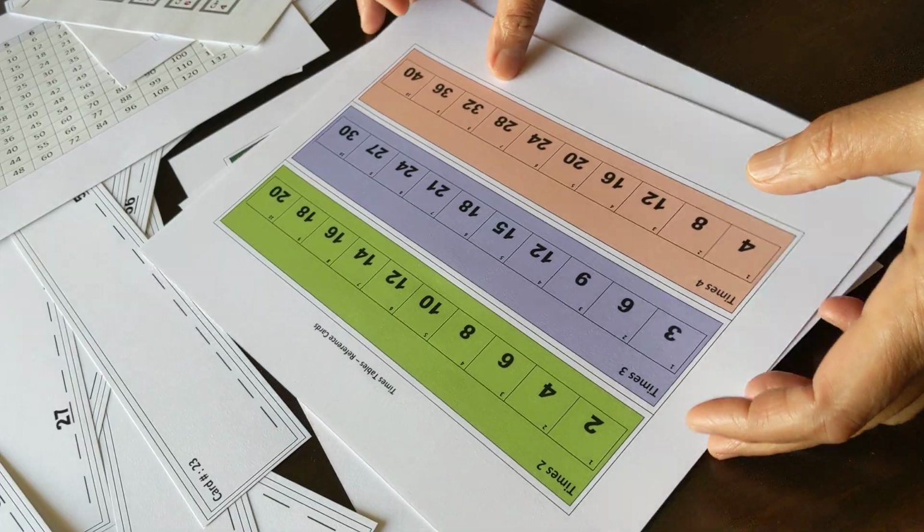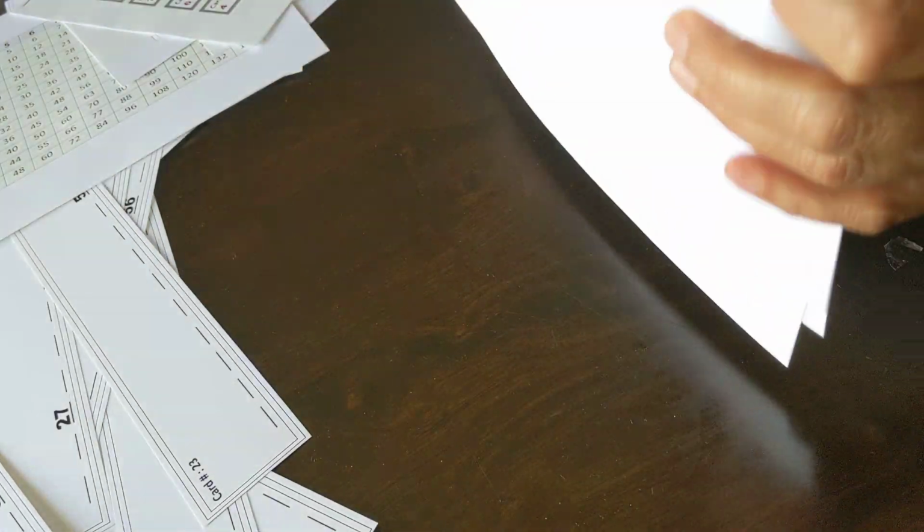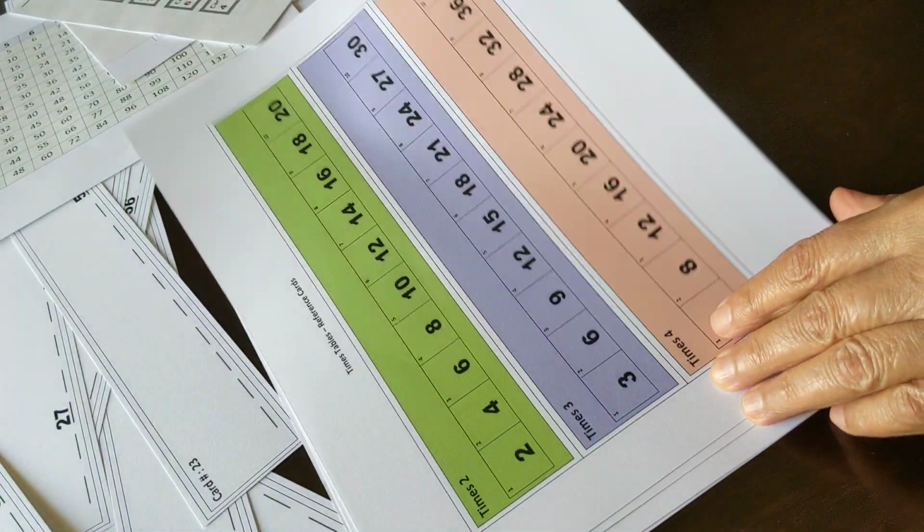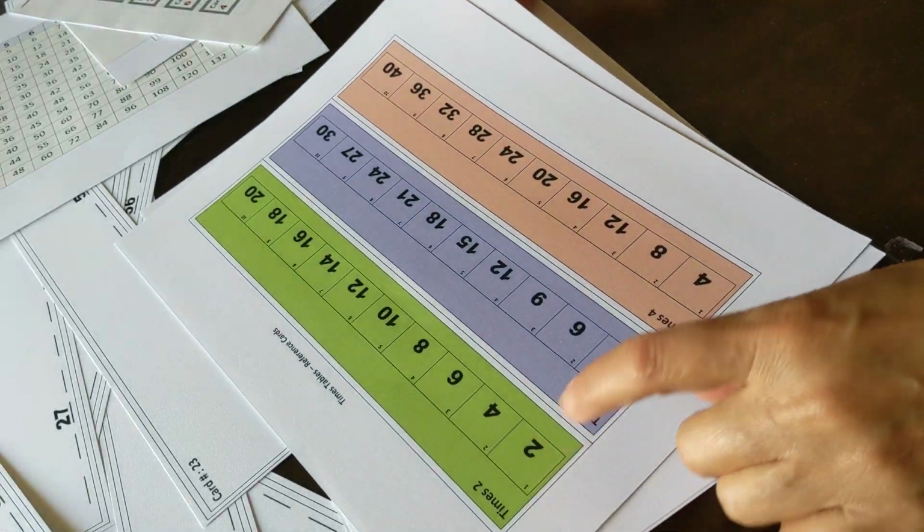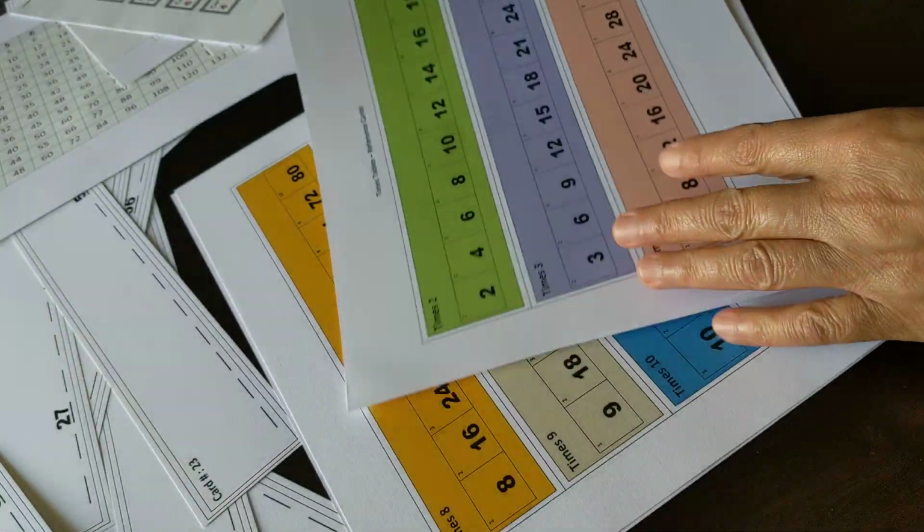And if students need reference cards, here are the reference cards for times 2, 3, 4, all the way to 12.